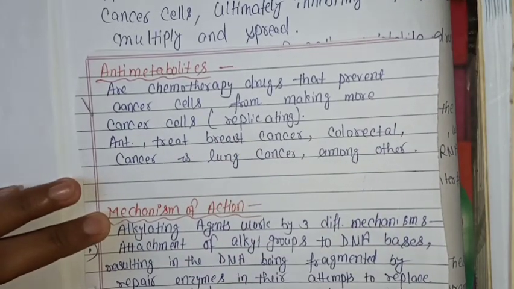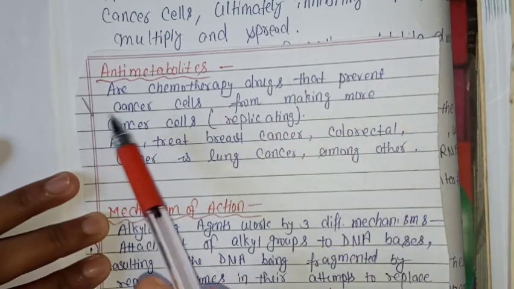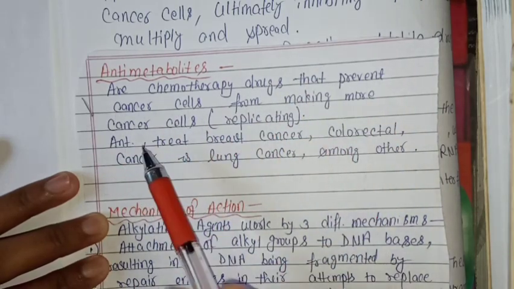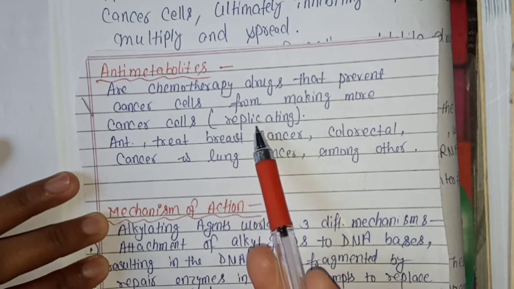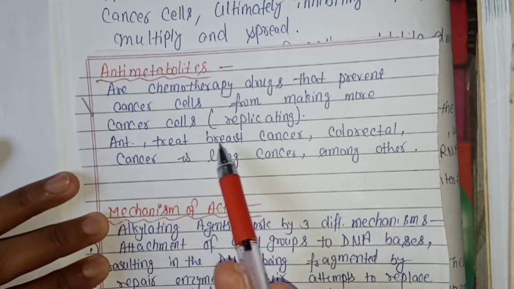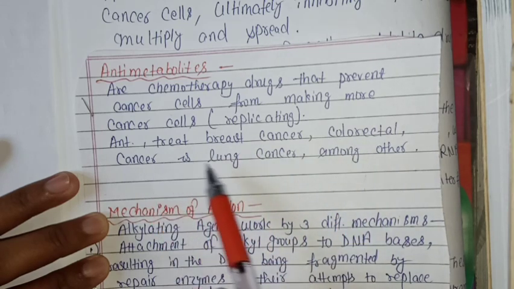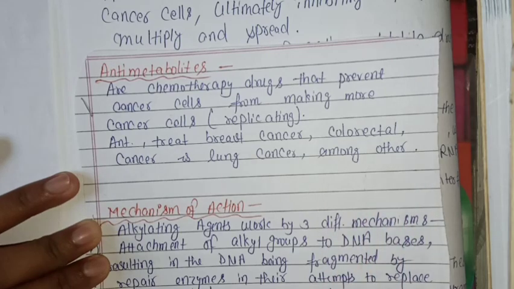Antimetabolites. So what is this term? These are the chemotherapy drugs that prevent cancer cells from making more cancer cells. This is known as replicating. Antimetabolites treat breast cancer, colorectal cancer and lung cancer, among others.